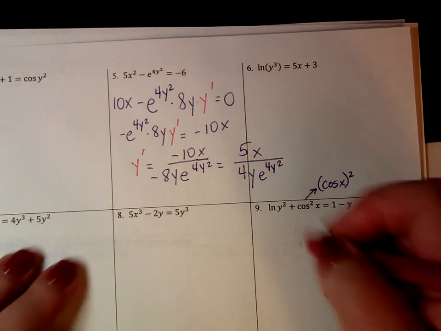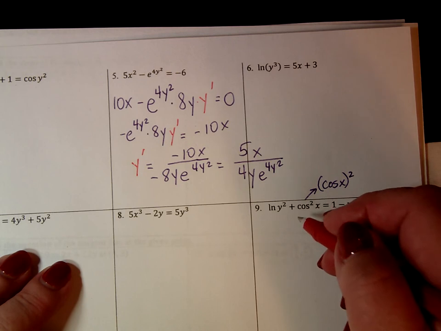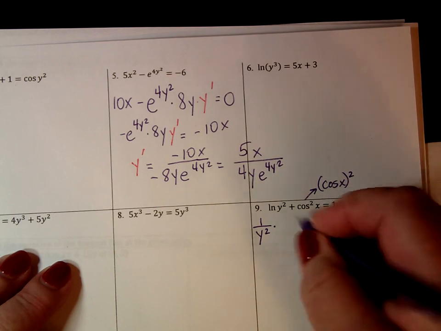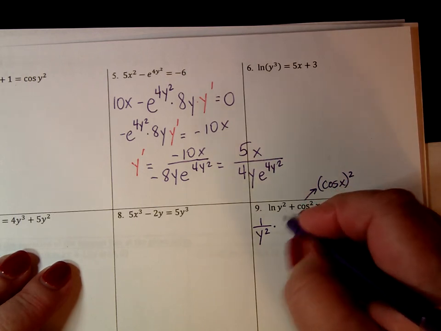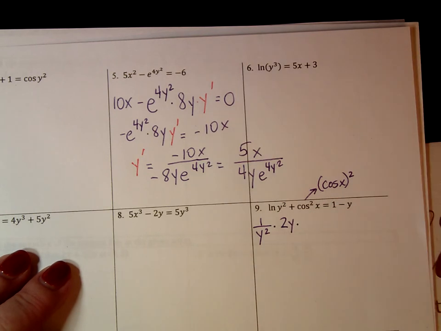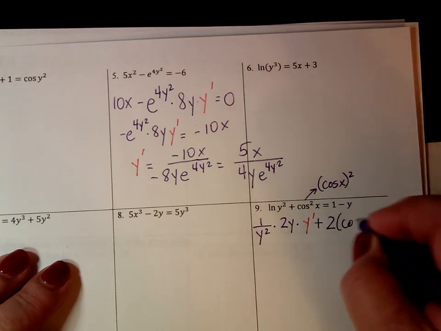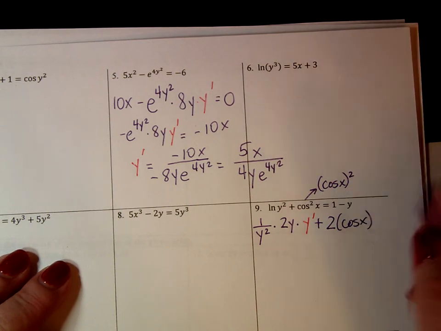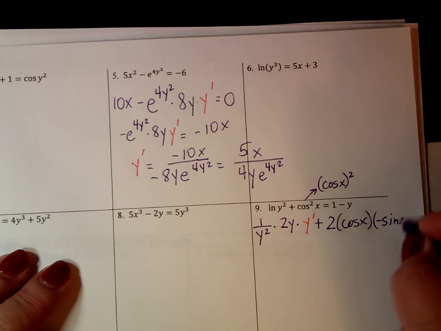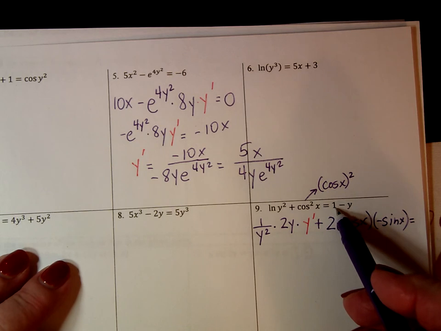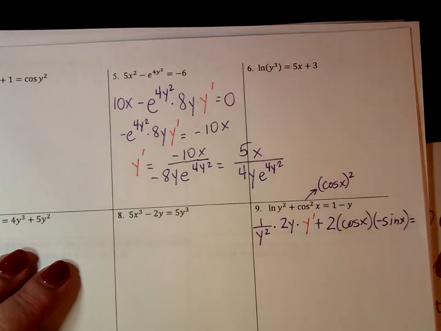Derivative of ln of y squared is going to be 1 over y squared times the derivative of y squared, which is 2y, times y prime, plus, now I'm ready for this guy, 2, power comes down, cosine of x, 1 less power, times the derivative of cosine of x, negative sine of x, equals, oh gosh, I'm running out of space here. Derivative of 1 is 0, derivative of negative y is negative 1, so it's going to be a negative 1 y prime.